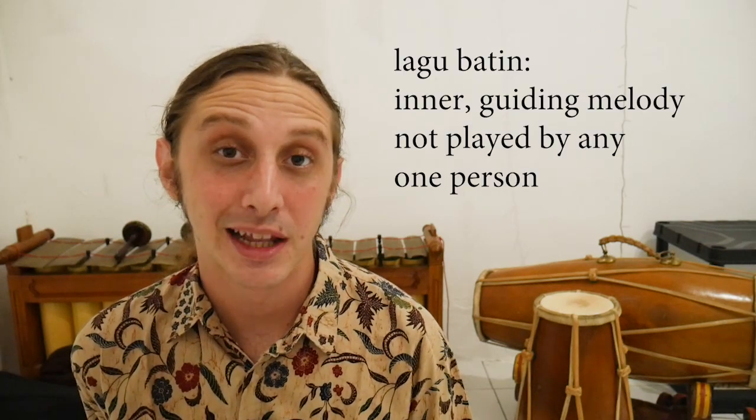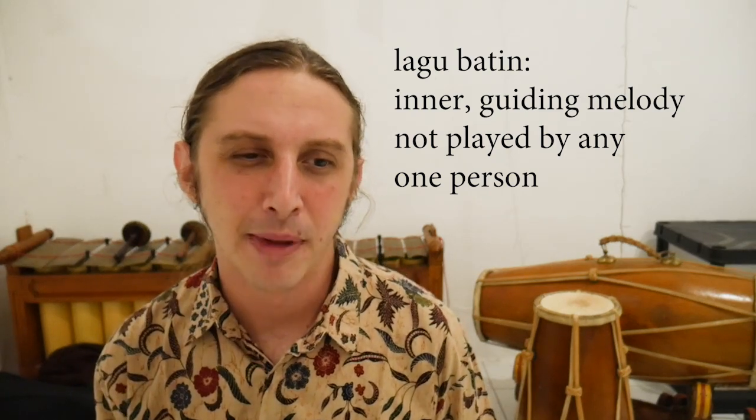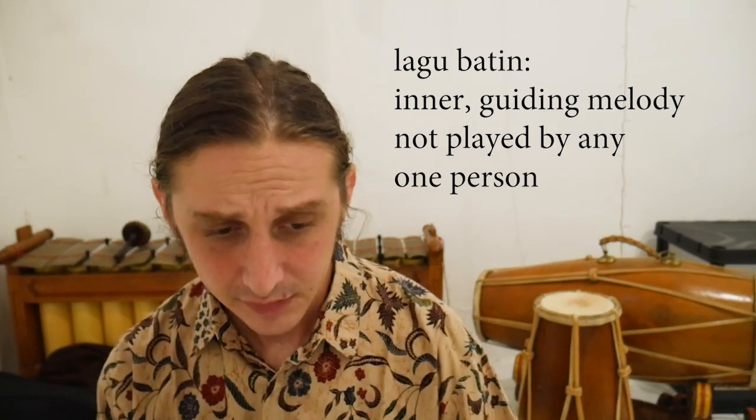So lagu just means melody. As such, Lagu Batin means something like inner melody or hidden melody. Now, this concept basically says that inside each piece of classical Javanese music, we actually have an inner secret melody which is guiding the entire piece. So the balongan is actually extracted. It's a skeletal version of this overall inner melody. All of the other instruments are playing elaborations on this inner melody in their own way.